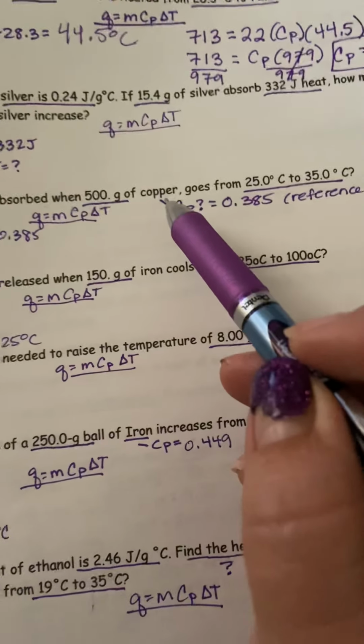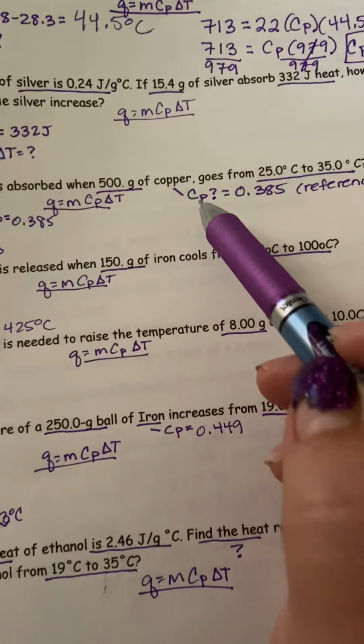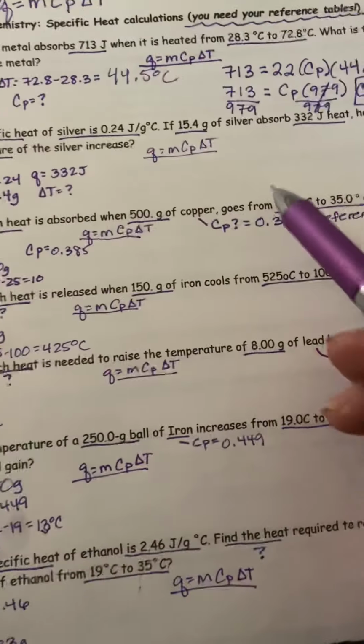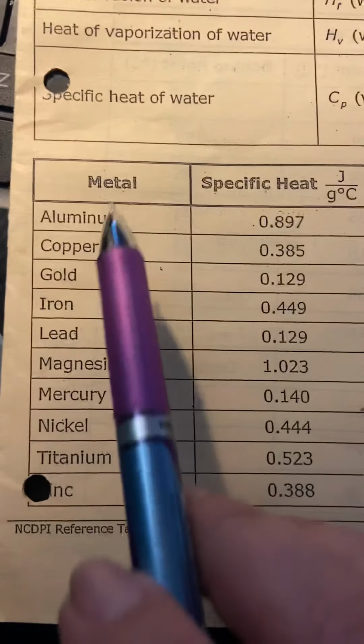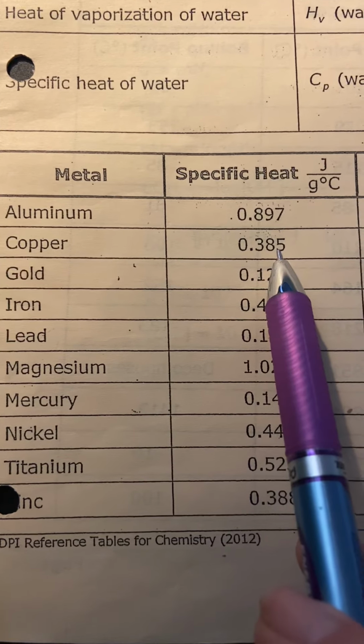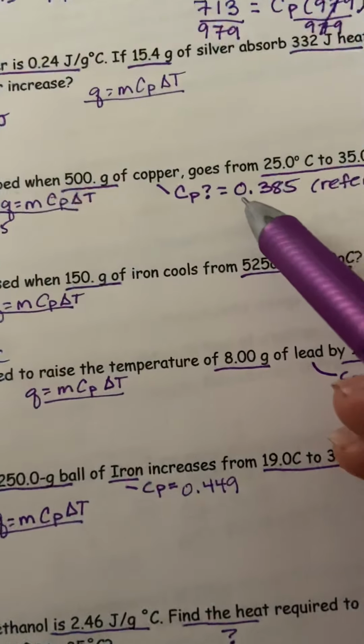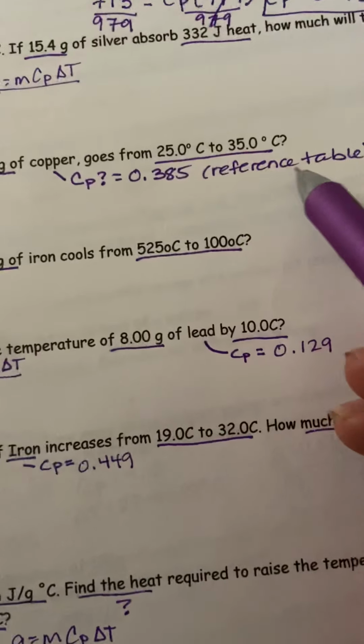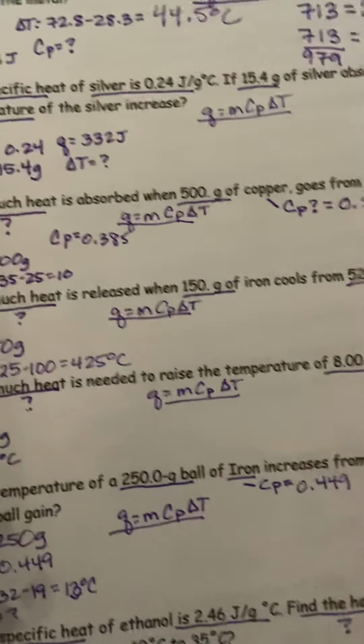It says copper, but it doesn't give you the specific heat. So CP of copper, come over to your reference tables and you find copper. This is the specific heat, 0.385. So that's what I came over here and wrote in, and I wrote reference tables to remind you.